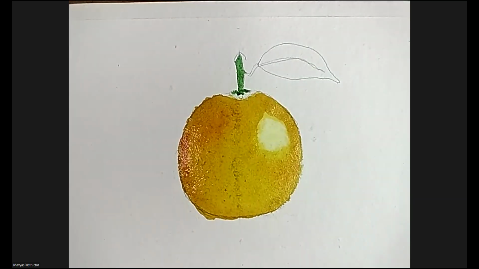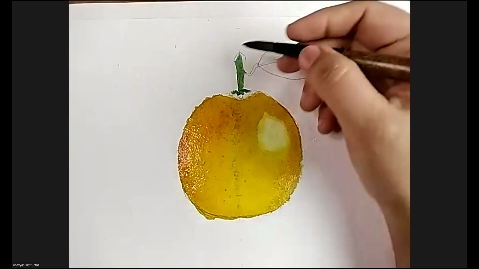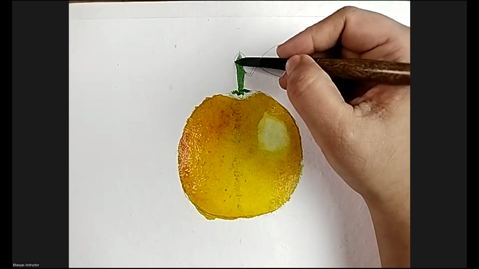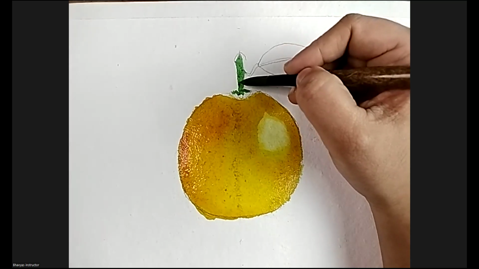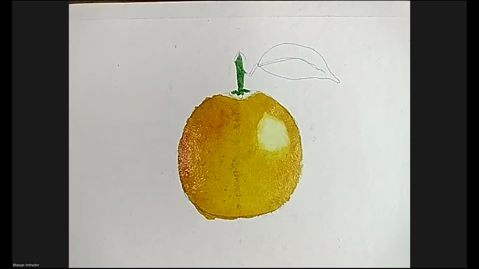Okay. And now start using sap green. Sap green is a little bit darker green. So you can use sap green directly. What I am doing to get a little more dark is mixing sap green and black.